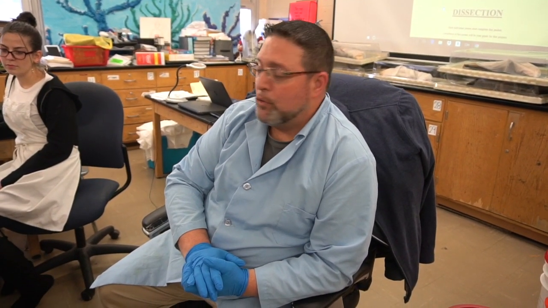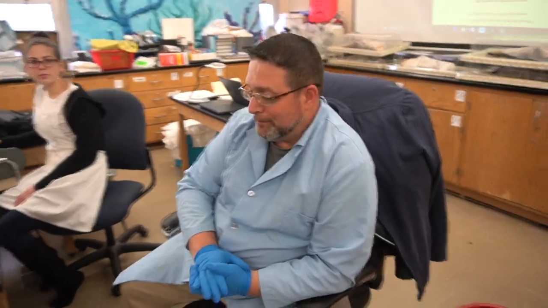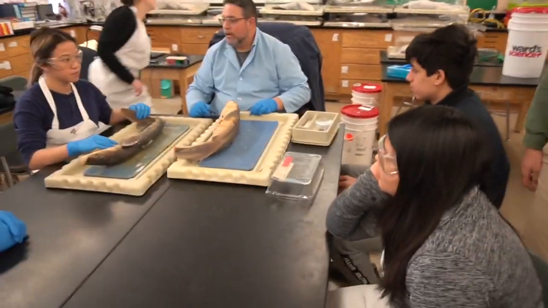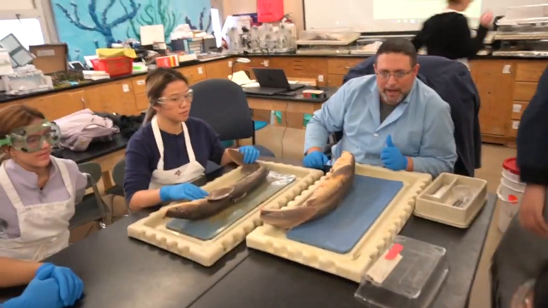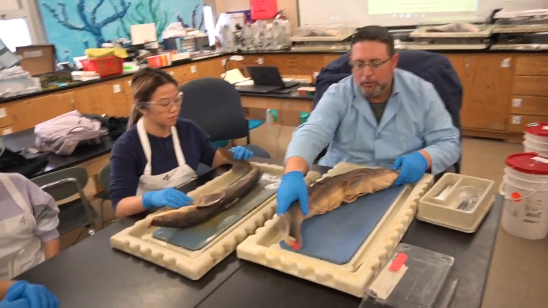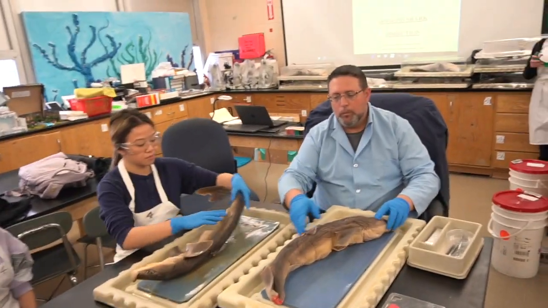Today's objective is to review our external anatomy as we viewed yesterday, and to open our shark and begin to look at its internal anatomy. That's where we are today. So, first and foremost, let's do a review. Goggles, please. Okay, we're going to do a review of the external anatomy. This specimen is one that was pre-opened, so we're going to go through this stuff.